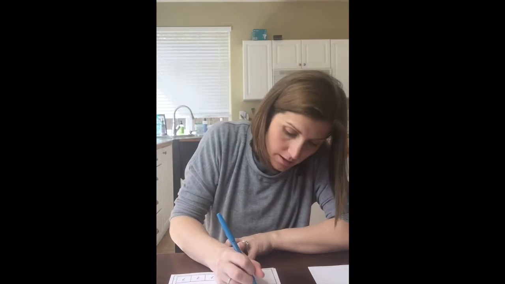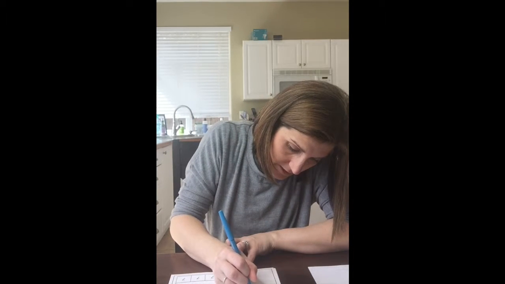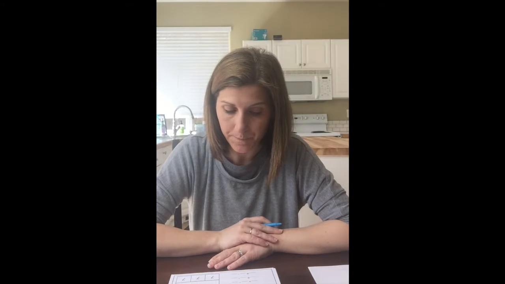I'll say it again if you're still writing. In a multiplication equation, the first factor shows the number of groups. The blank shows the number in each group. That's the second factor. The second factor shows the number in each group.